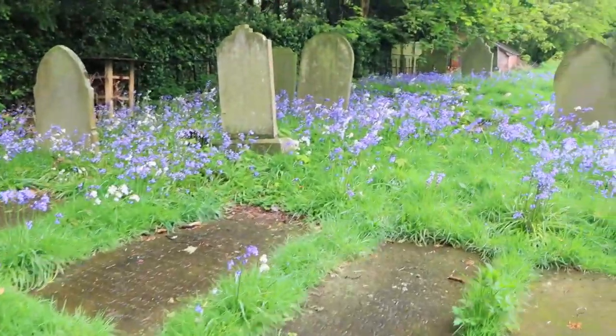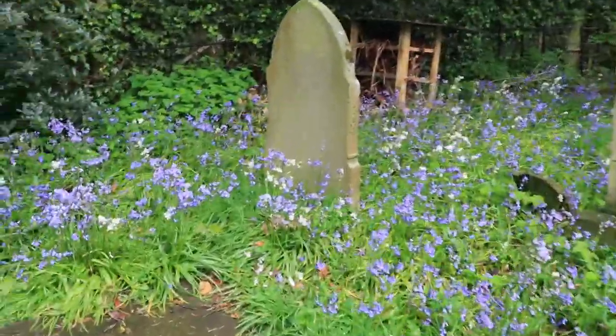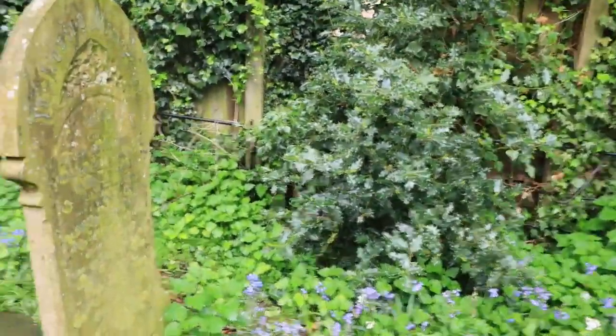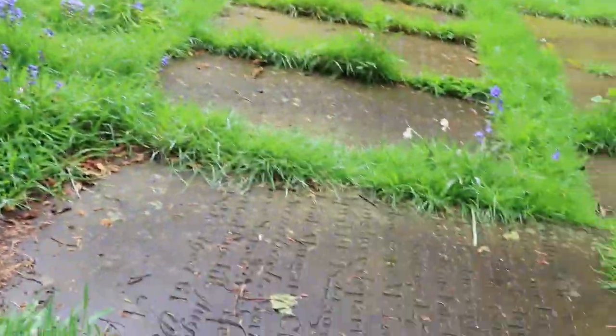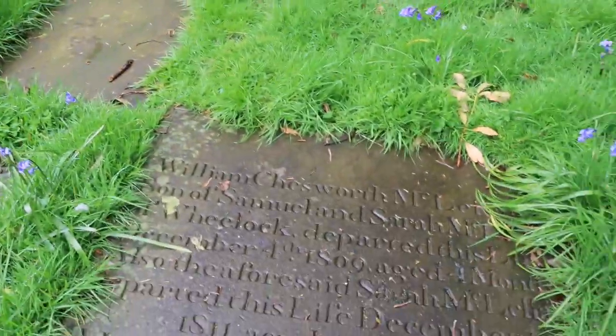And this is quite nice because we're just catching the bluebells. Try not to stand on the bluebells. 1809.